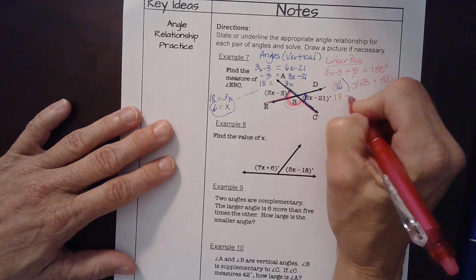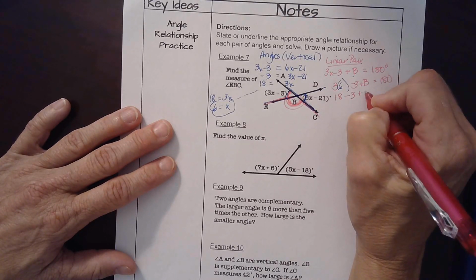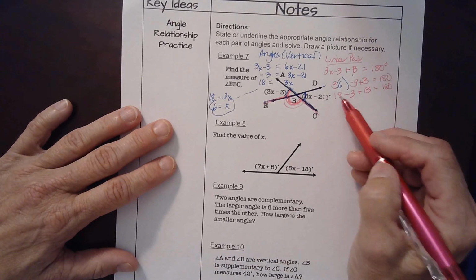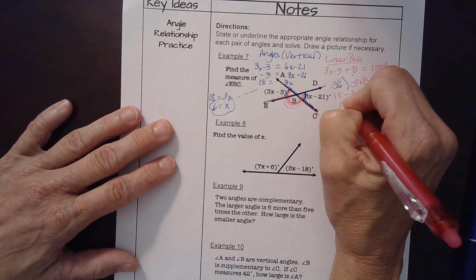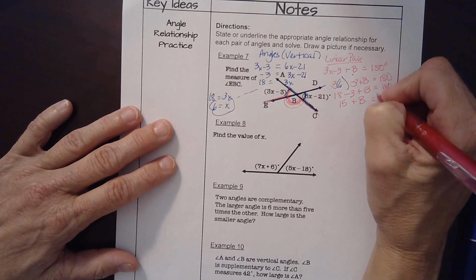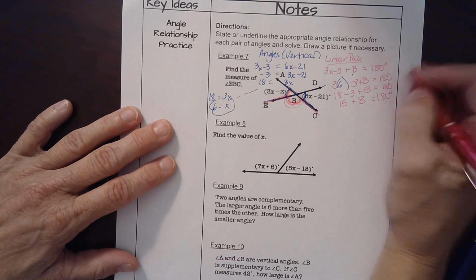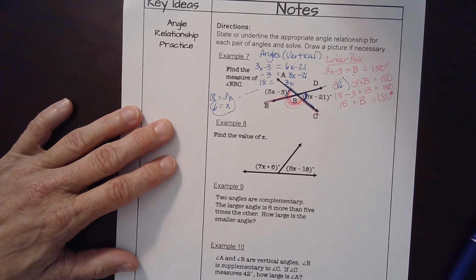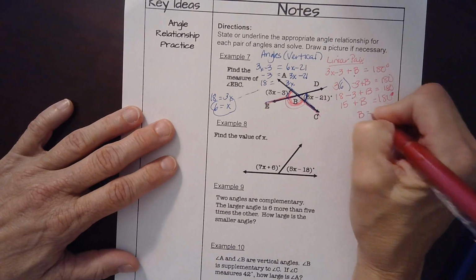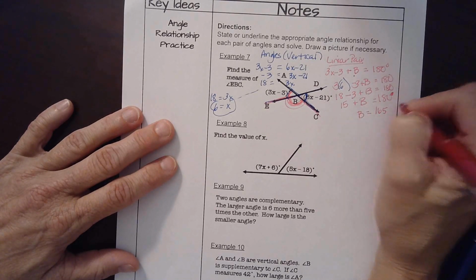This will be 18 minus 3 plus B equals 180. 18 minus 3 is 15. So 15 plus B equals 180. Subtract the 15. Angle B is 165.